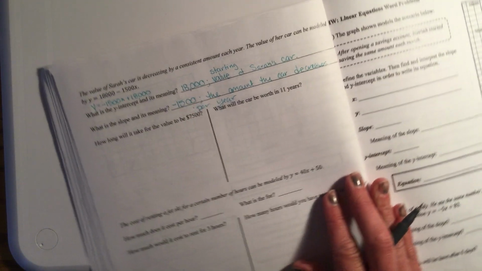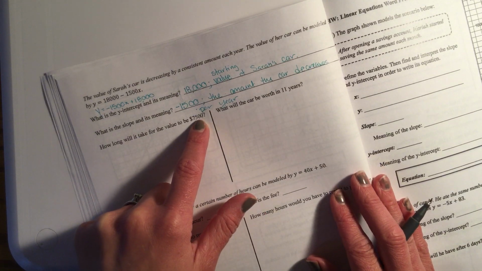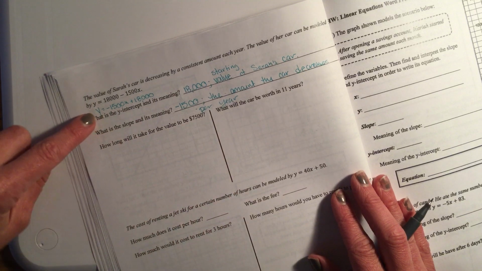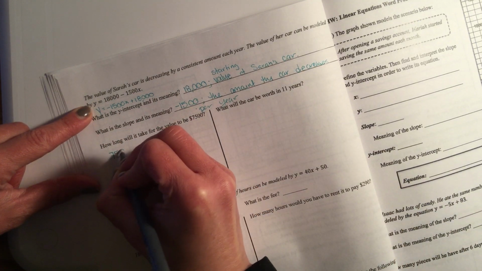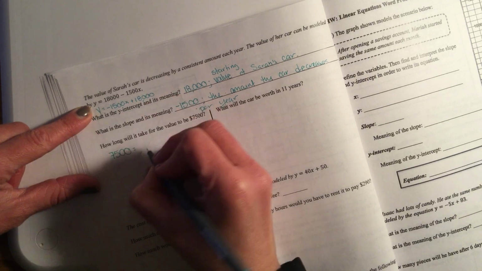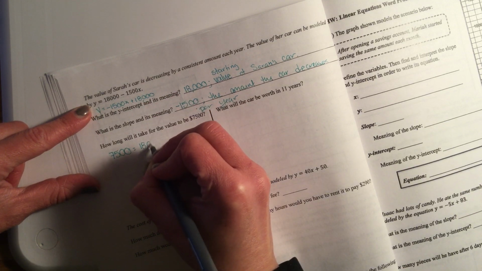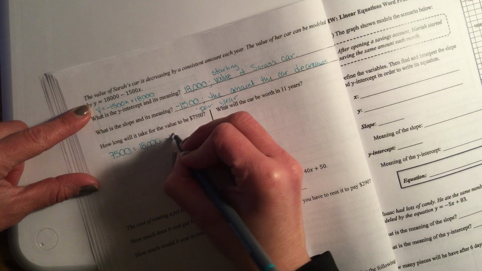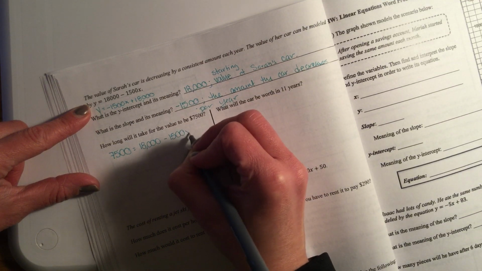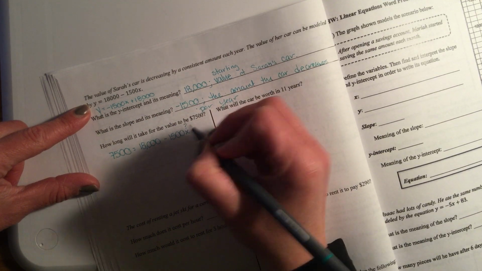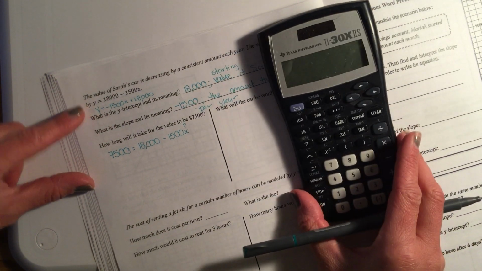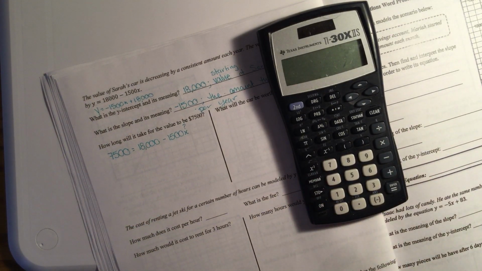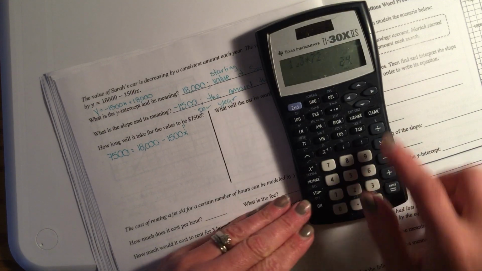Okay, so how long will it take for the value to be 7,500? Well, that means the total, what it's worth. So I would put that 7,500 right here, and I'm going to just use 18,000 minus 1,500x. What we don't know is how long. So the first thing that I would do is move that 18,000 to the other side by subtracting.